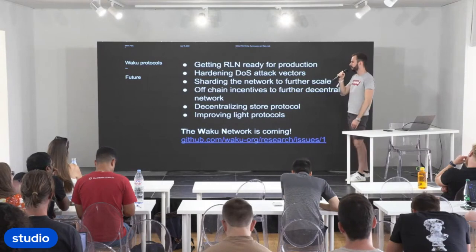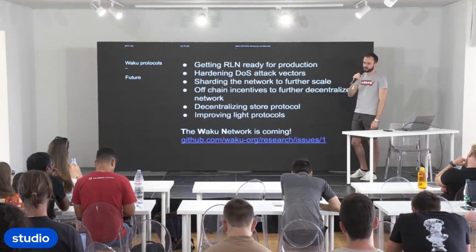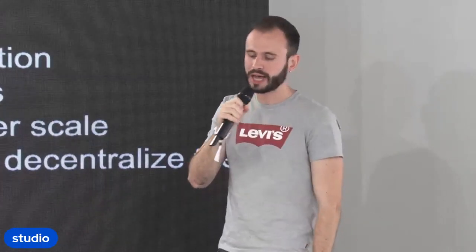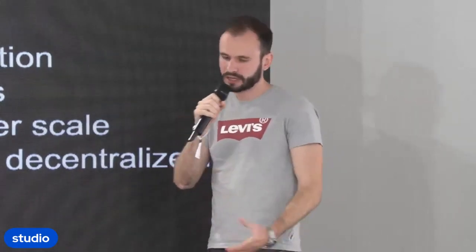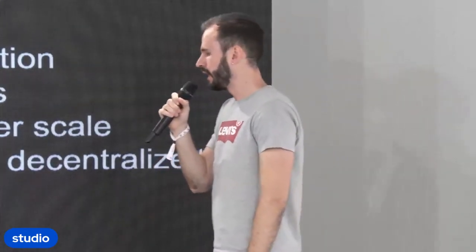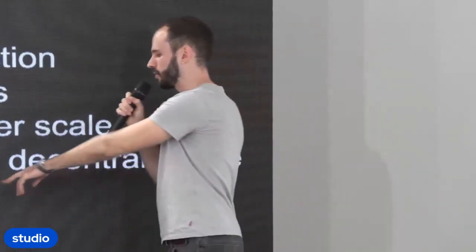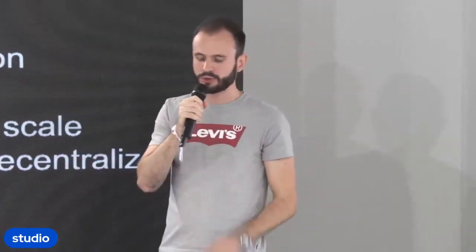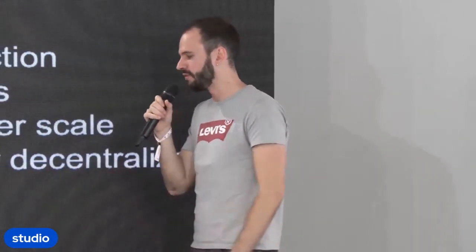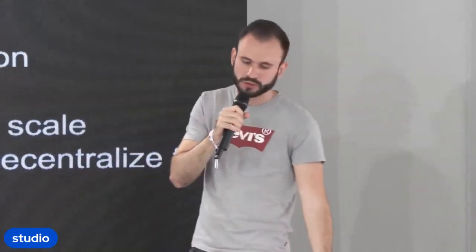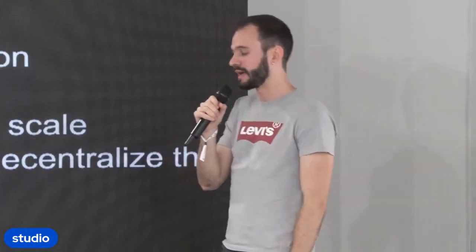We are working also on off-chain incentives to further decentralize the network. Right now, the crypto incentives, we are a bit far from that. Having economical crypto incentives, just like other protocols, it's something that will take a bit more time and research especially. We also want to decentralize the store protocol because, as I said before, right now you have to kind of trust the store node that you are using. So we aim to further decentralize this and also improve light protocols. So if you are running with your phone, right, you can use the Waku network with some degree of decentralization and guarantees.